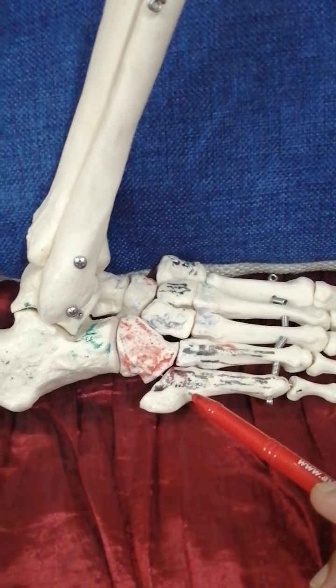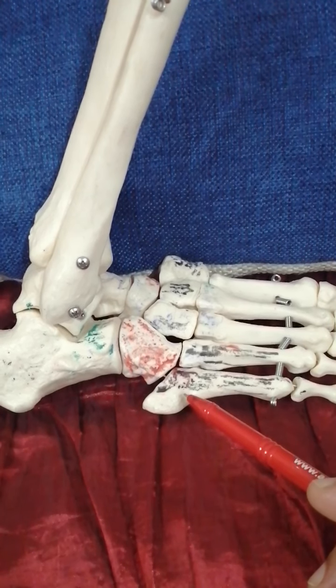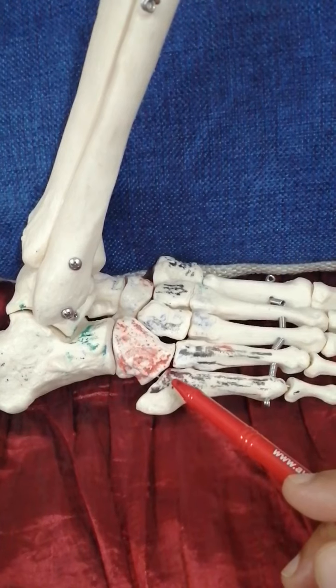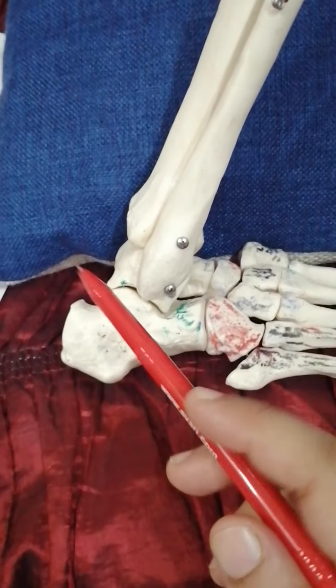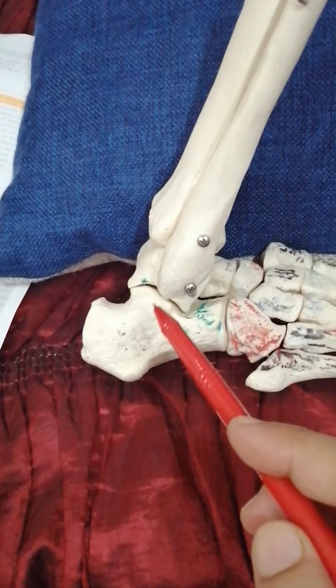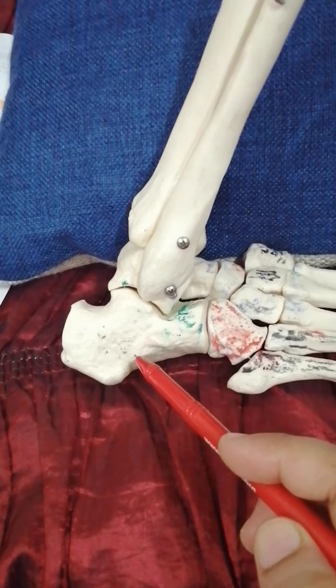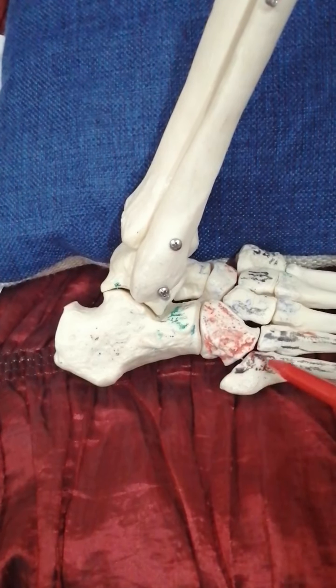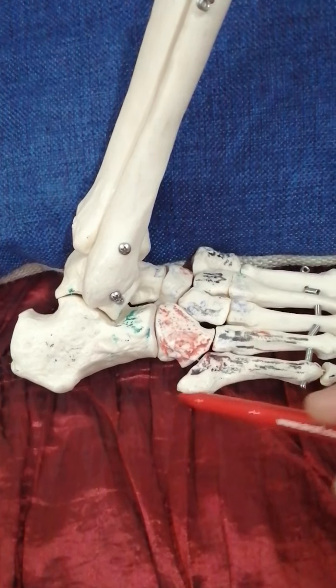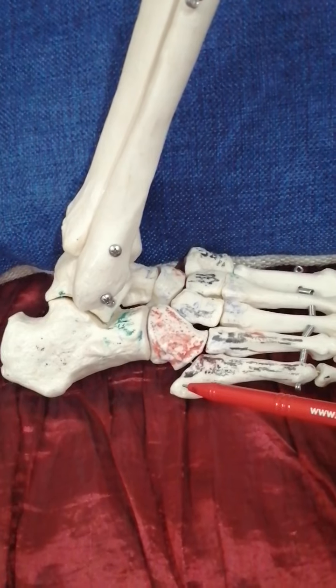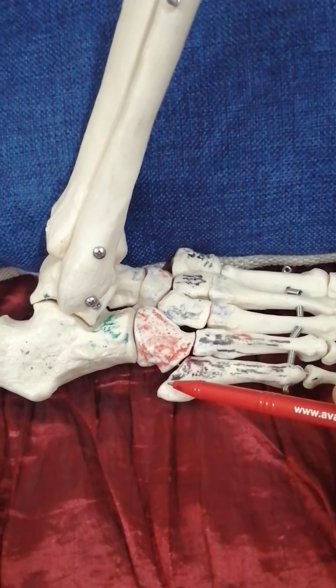However, the most important contribution to the maintenance of the lateral arch is made up of the tendon of Fibularis longus. I have told you Fibularis longus comes from this side, and then it moves from the calcaneum, goes from inside and then attaches over the first metatarsal. So at that point, it gives so much strength to the lateral longitudinal arch.